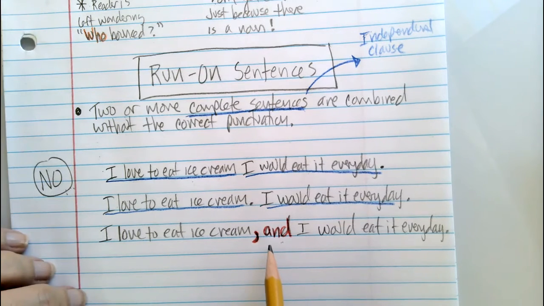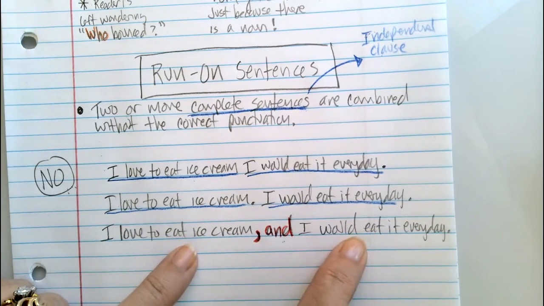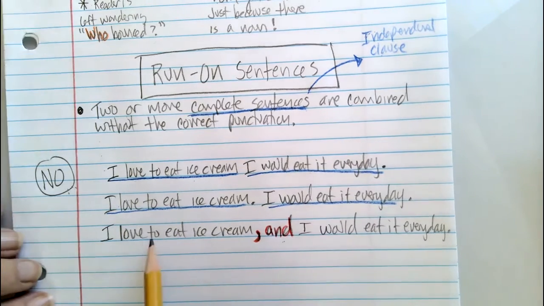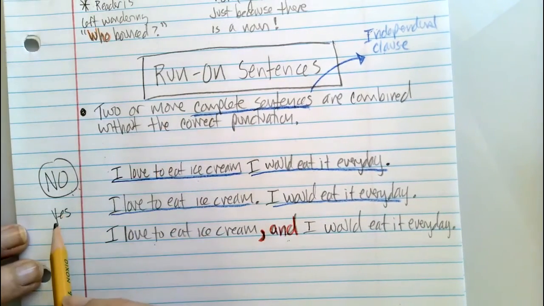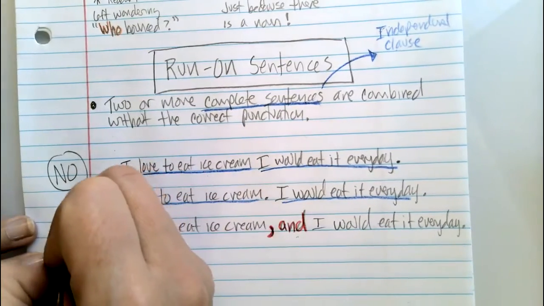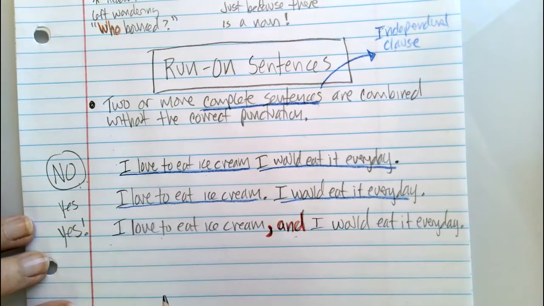Those are really cool ways to make compound sentences and to blend 2 complete thoughts together. This one was a yes, but kind of boring. This one is a yes, we like this. I love to eat ice cream, and I would eat it every day. That sounds better, doesn't it?